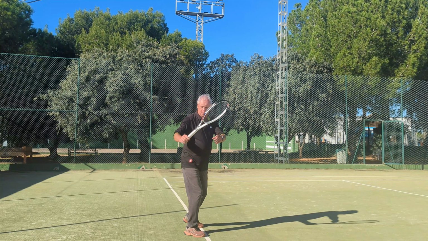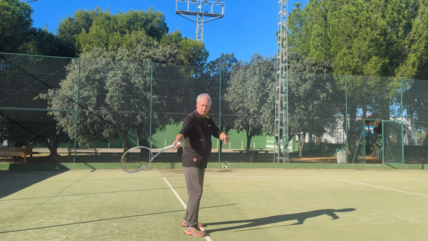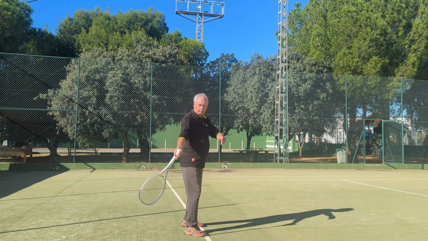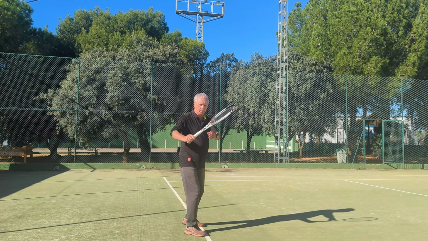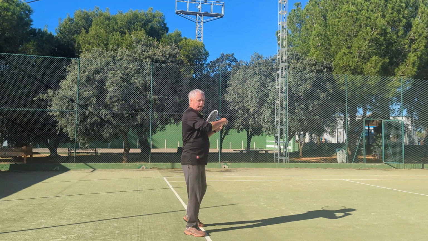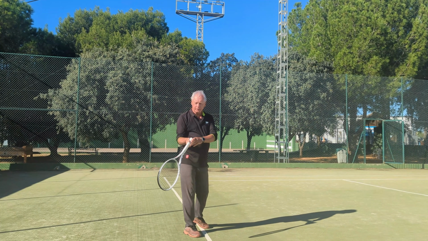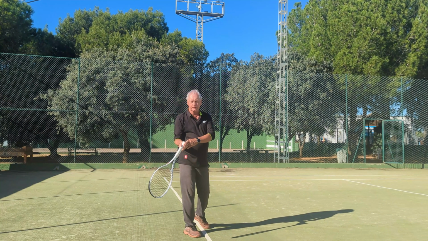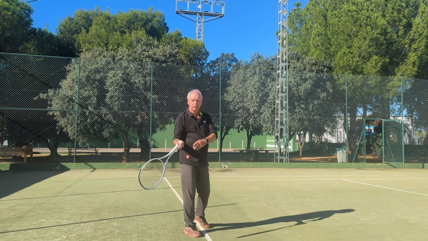So now I'm in position here, I take the racket back and I ulnar deviate to get the racket to drop. Here, ulnar deviation and swing. And I can feel a substantial recoil and pressure on the wrist as the wrist drops into an ulnar deviated position.